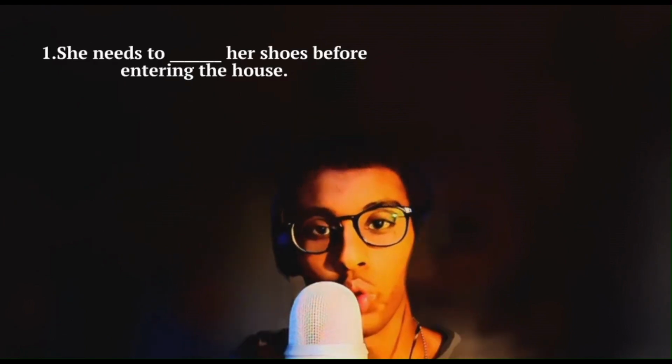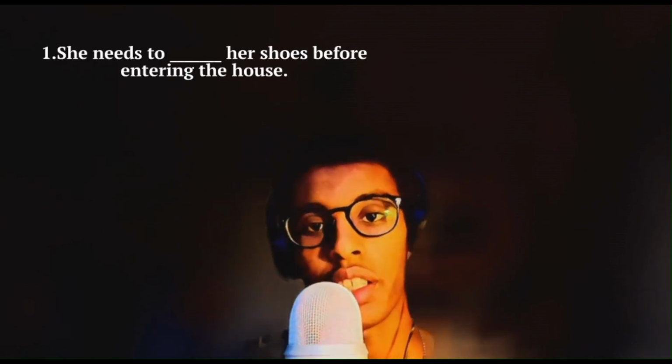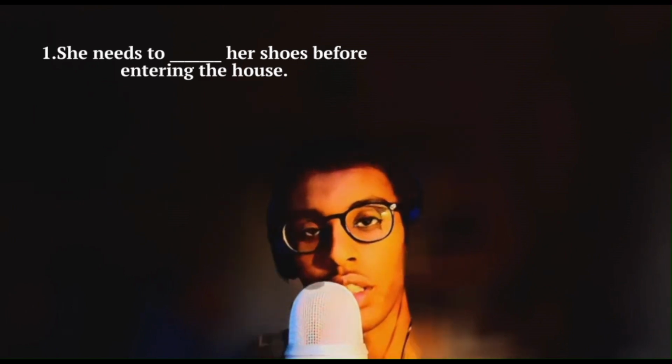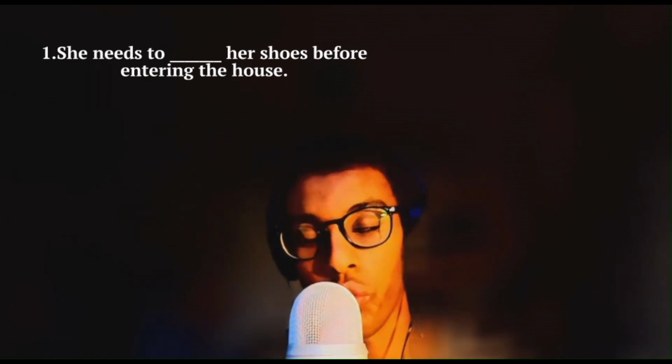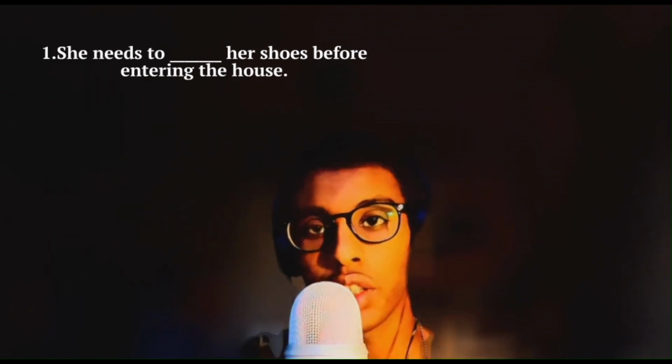Now let's do some practice. I'll give a few sentences and I want you to decide whether to use a gerund or an infinitive. She needs to blank her shoes before entering the house. I'll give you a hint. The verb that should be included is take. So, will you write it in gerund form, taking, or to take in infinitive form? The answer is: she needs to take off her shoes before entering the house.